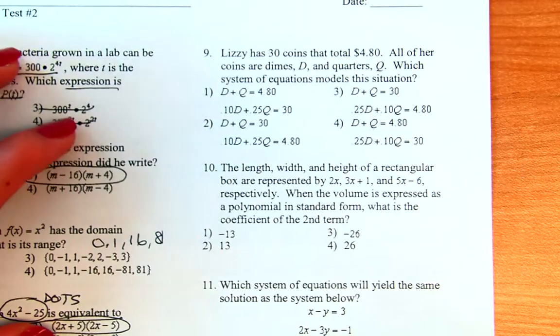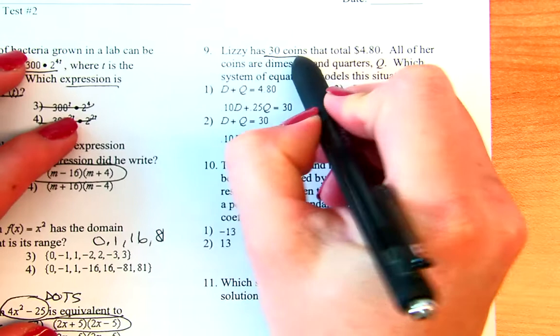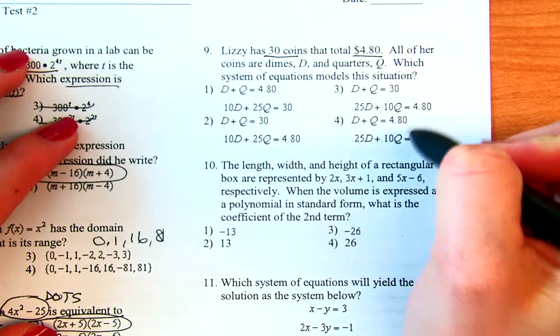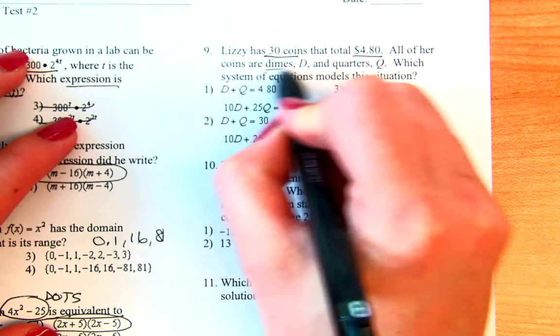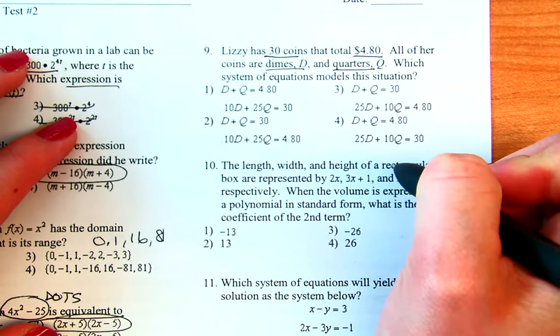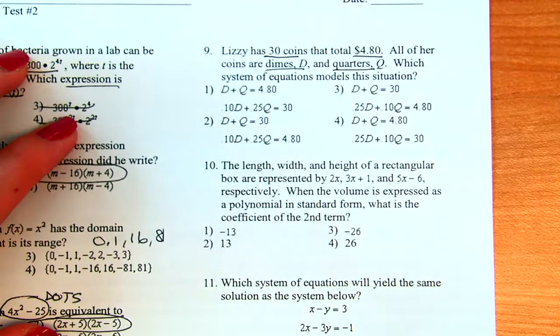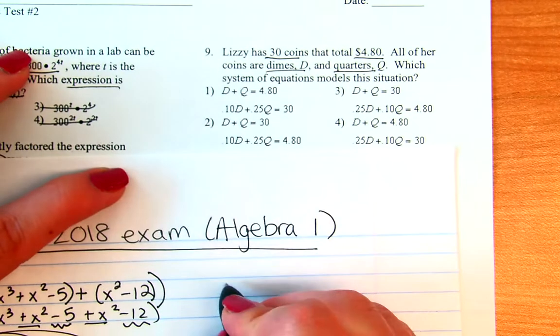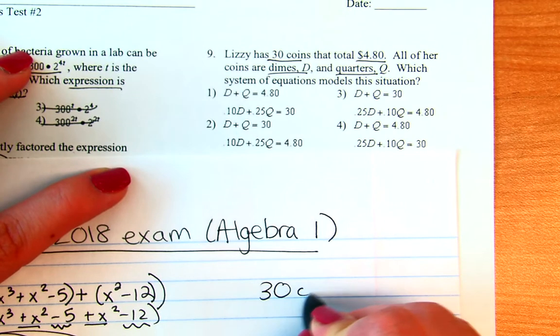Number 9. Lizzie has 30 coins that total $4.80. All of her coins are dimes and quarters. Which system of equations models this situation? Okay. So she has 30 coins total.